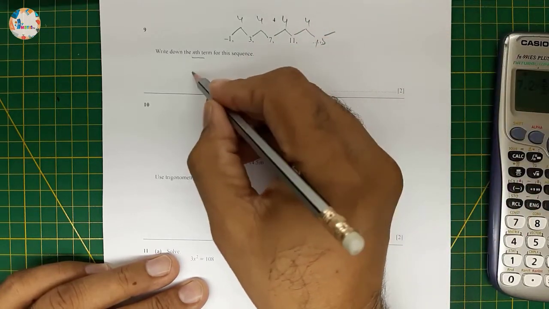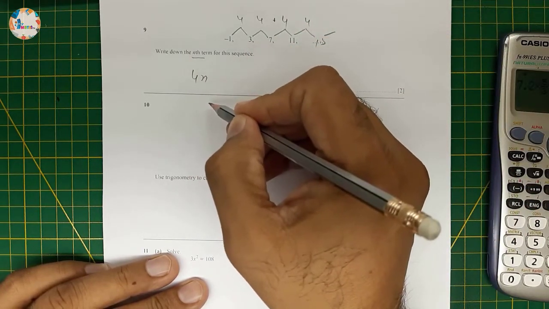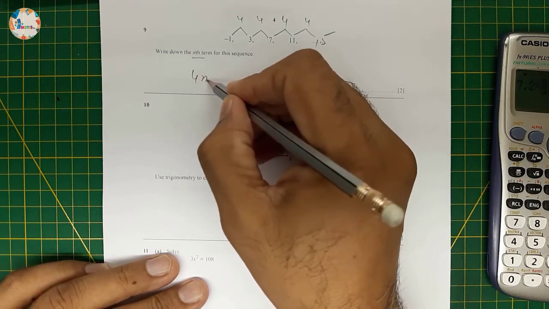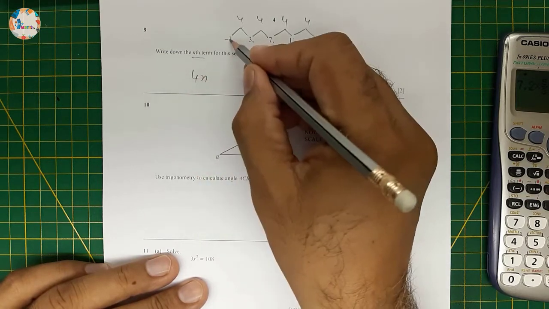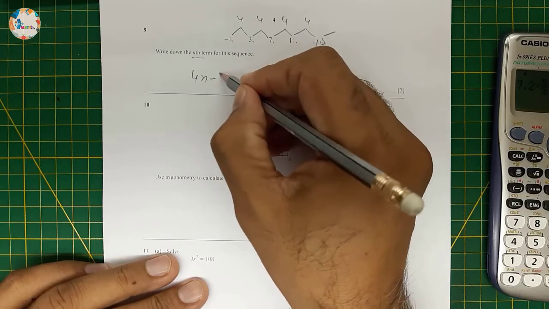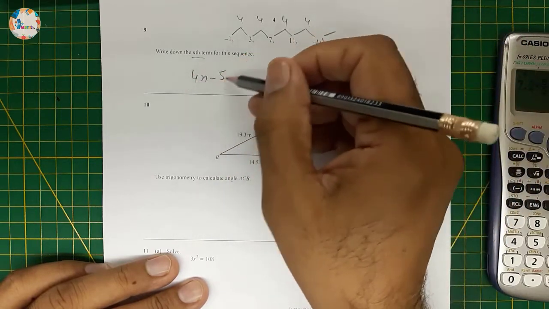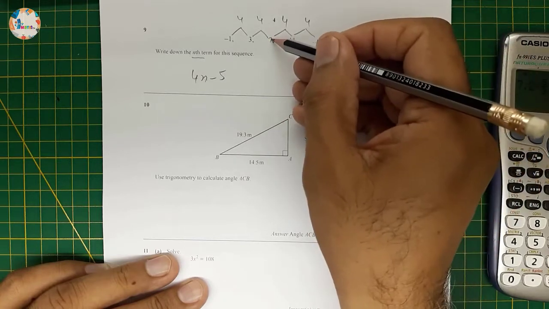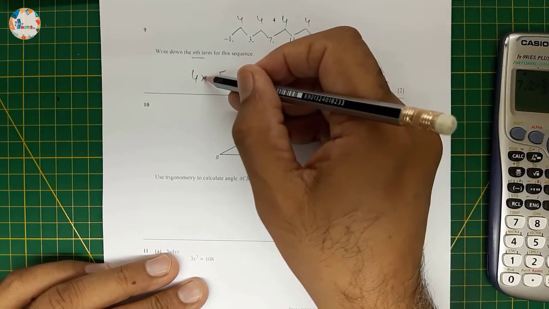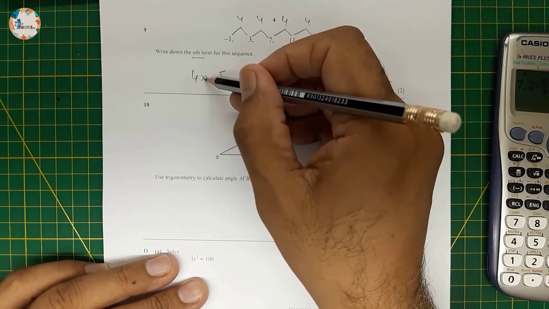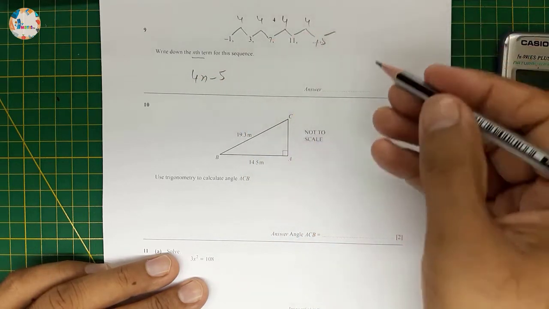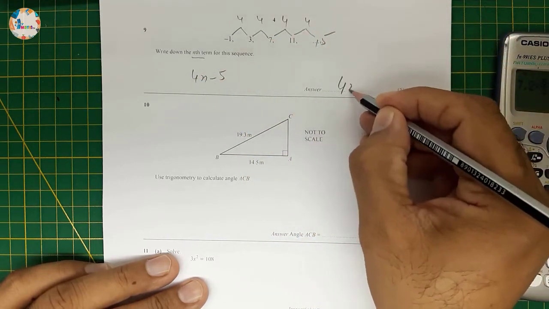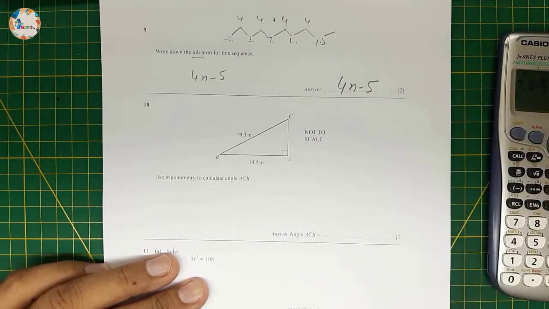So we can write 4n, and if we replace n with 1 in this one, we get 4, but we need minus 1, so minus 5. Now we can check this formula for 3, or 4 or 5, any number. So n is equal to 3. This will be 4 into 3 will be 12. 12 minus 5 will be 7. So it's working. So we will write the answer as 4n minus 5.